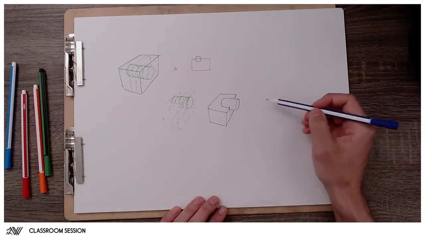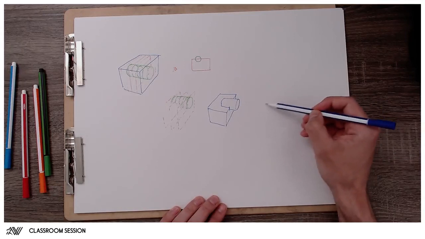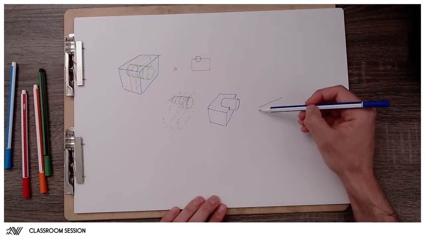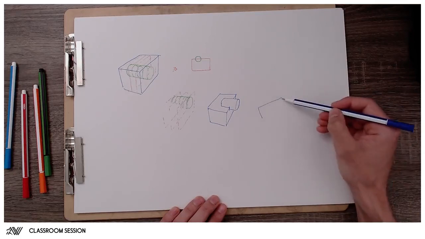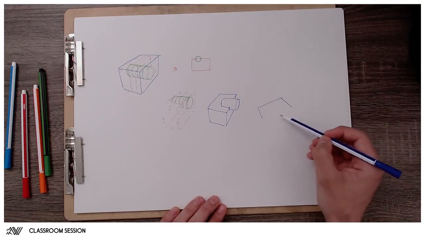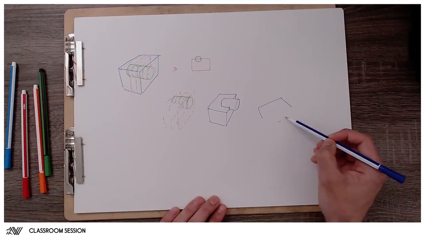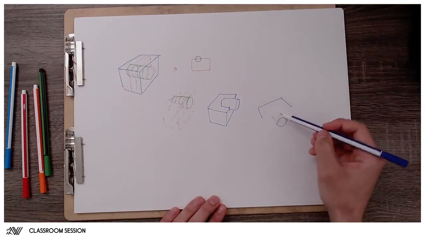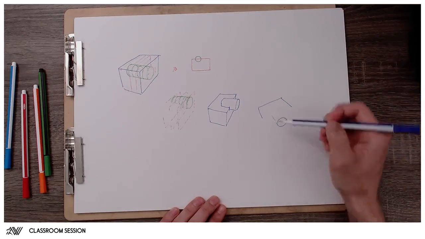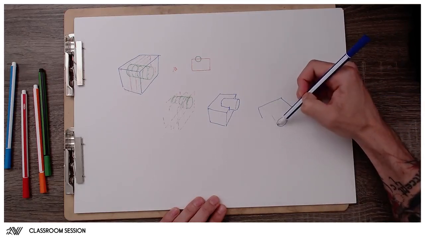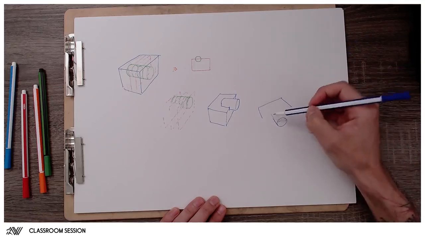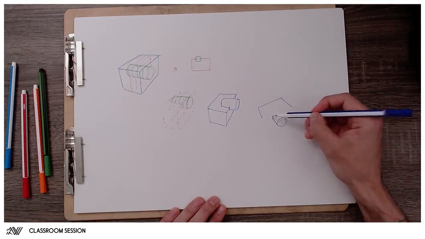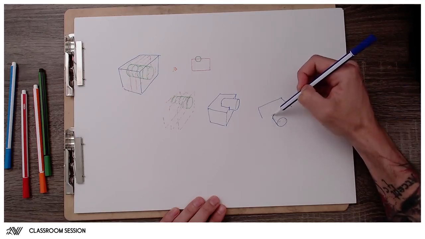So if we draw it from a little bit of a different perspective, like this, we will see the bottom of my cylinder hit the plane of that box, go up a little bit, right, and continue onward.